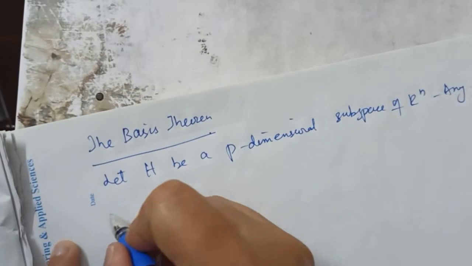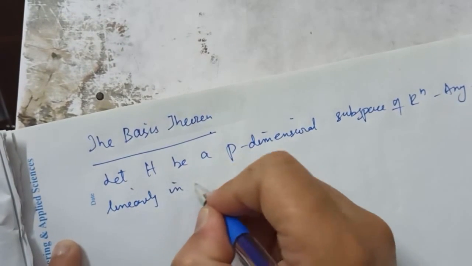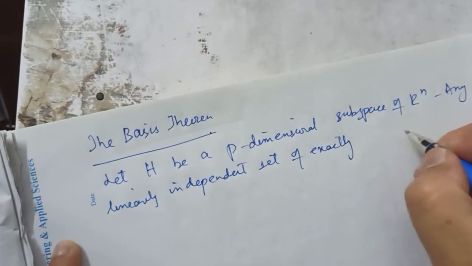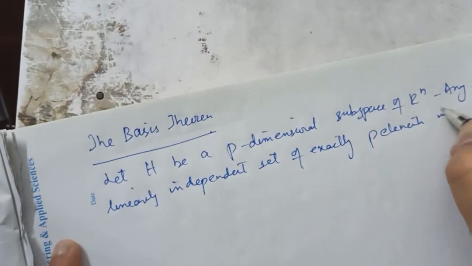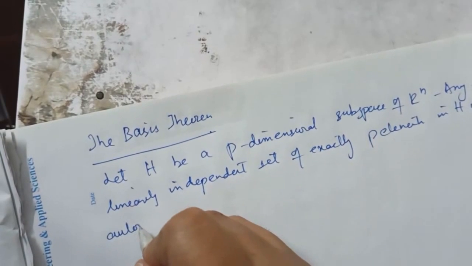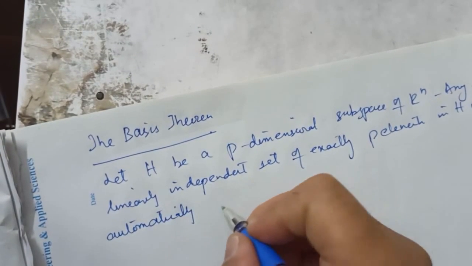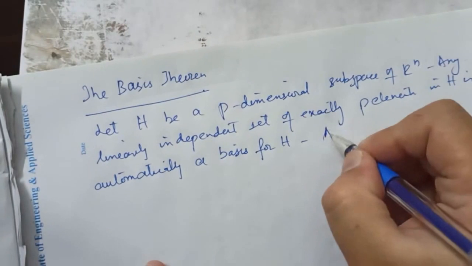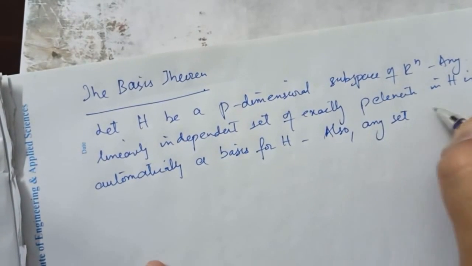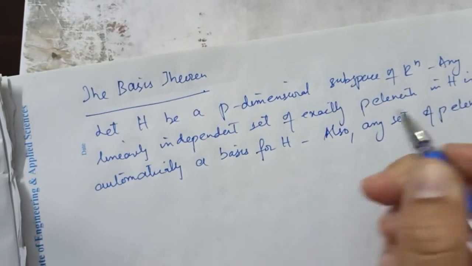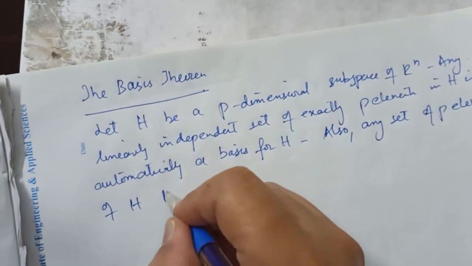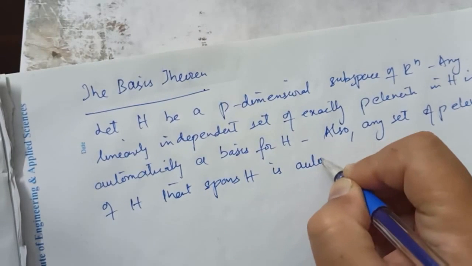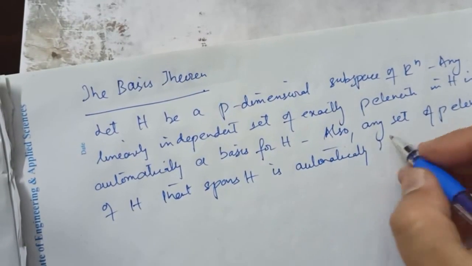Any linearly independent set of exactly p elements in H is automatically a basis for H. Also, any set of p elements of H that spans H is automatically a basis for H.